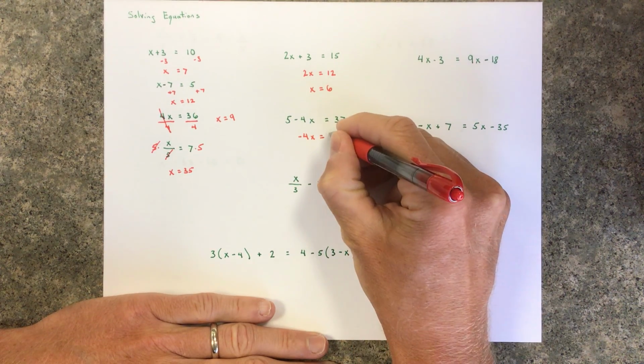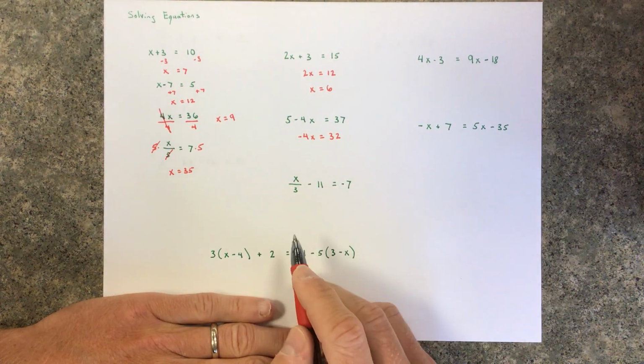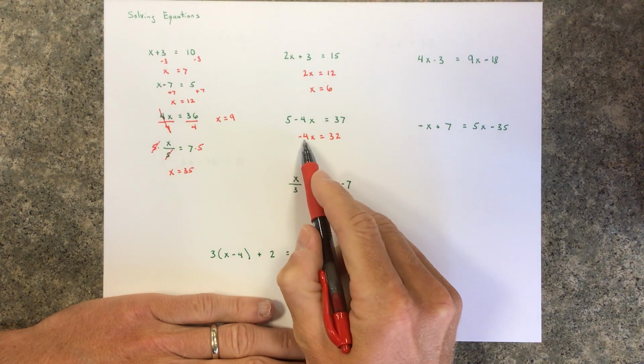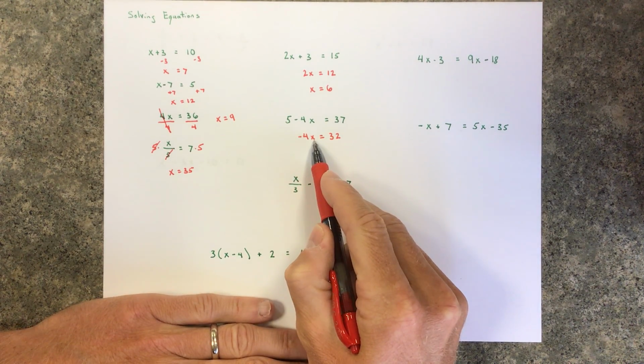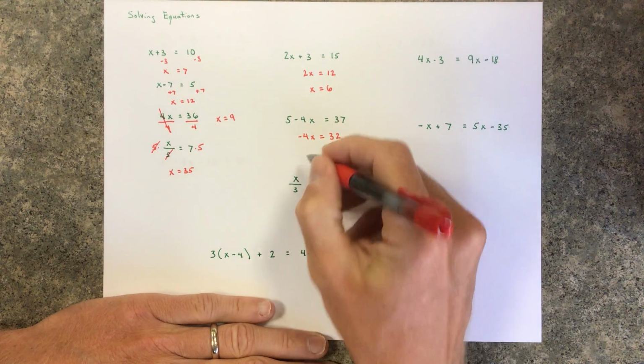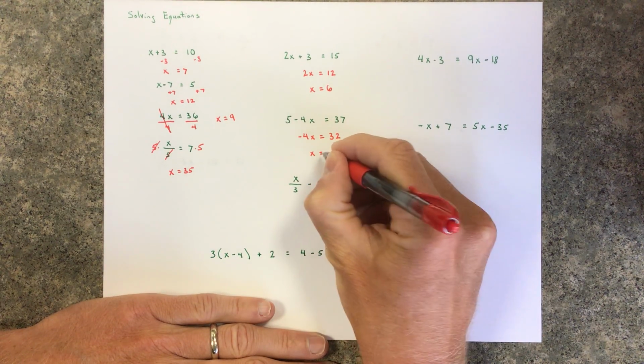Subtracting 5 from 37 gives you 32. And now I'm going to divide by negative 4. Again, this is negative 4 times x. So to get rid of multiplication, I need to use division. So I'm going to divide both sides by negative 4.